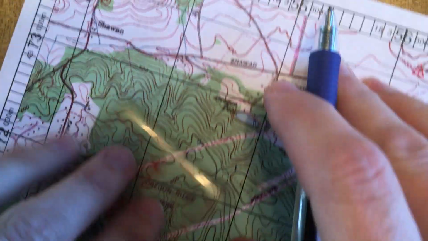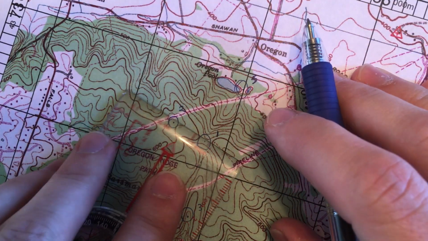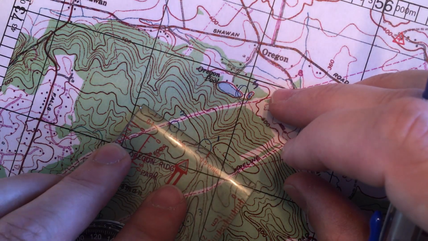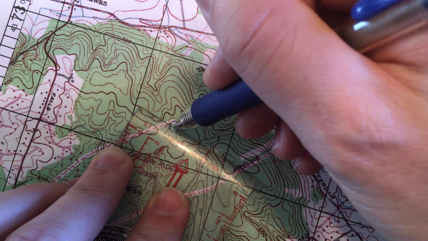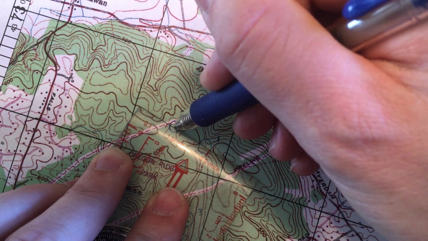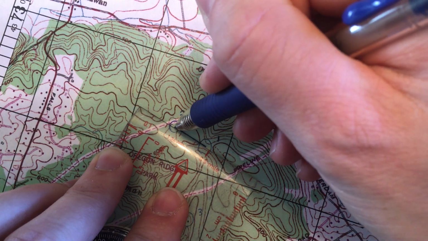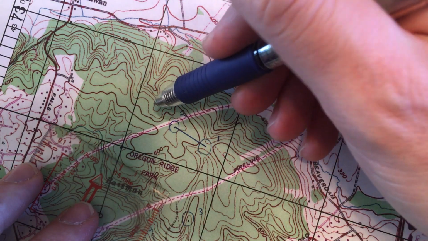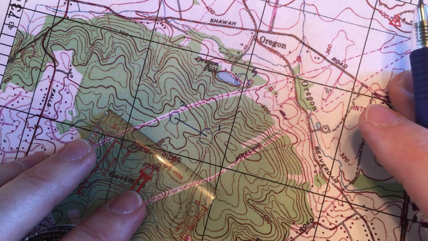And again, I like to use the edge of the compass as the ruler. So let's go ahead and draw that line. What I do when I decide to draw lines is I start right at the point and I stop right at the point. If you overshoot that, then you have no idea where the dot is, right? So that's a really important thing.